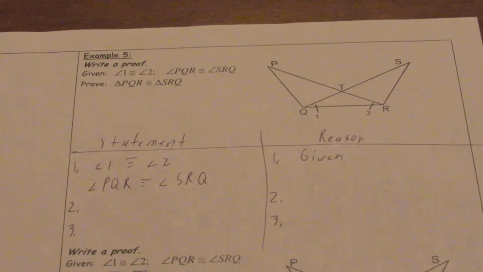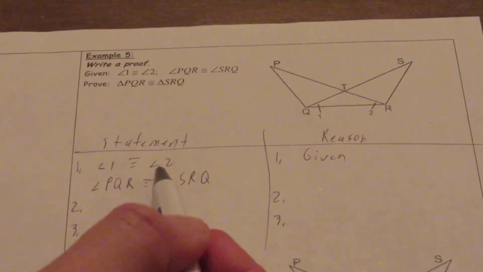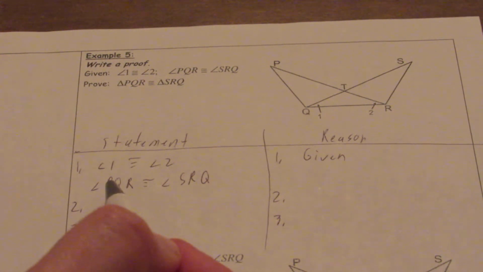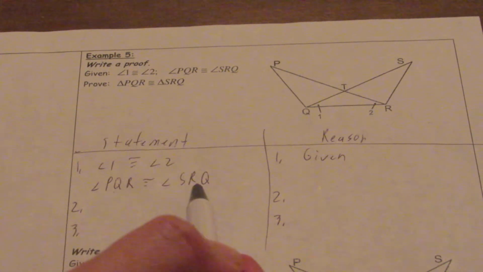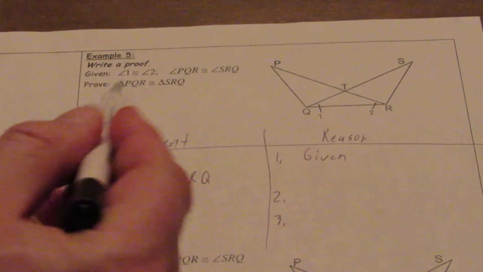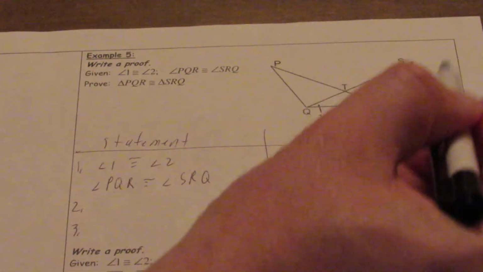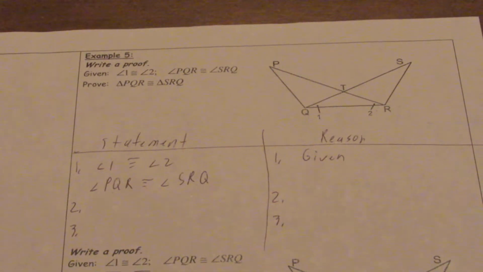So example 5, I'm given that angle 1 is congruent to angle 2. I'm given that PQR is congruent to SRQ. Right? And I'm trying to prove PQR is congruent to SRQ. Okay?